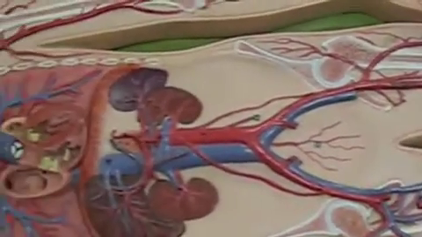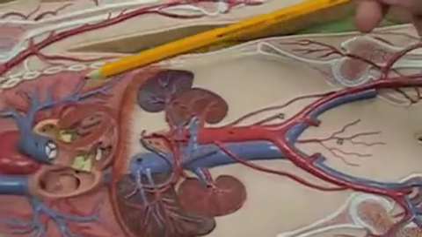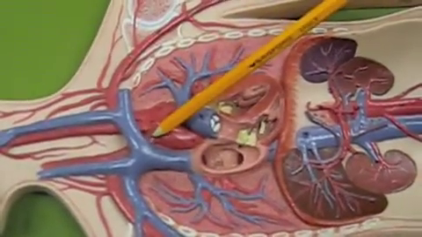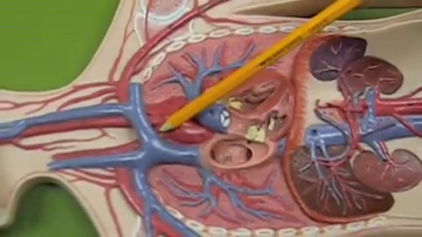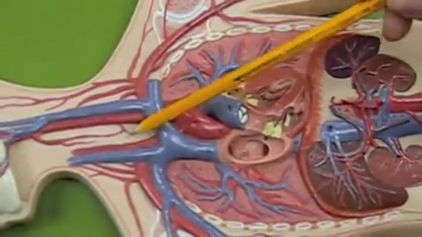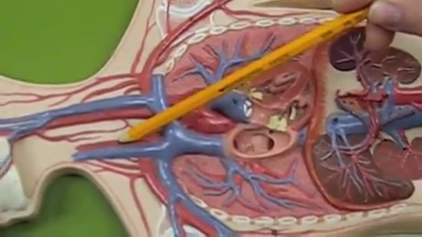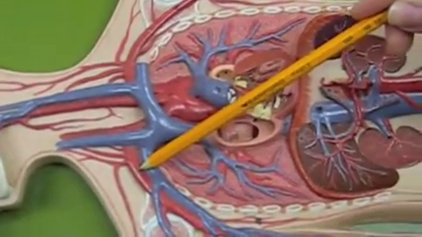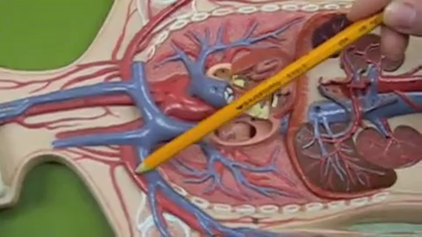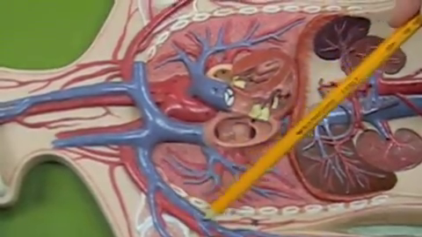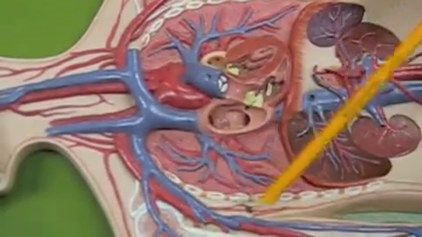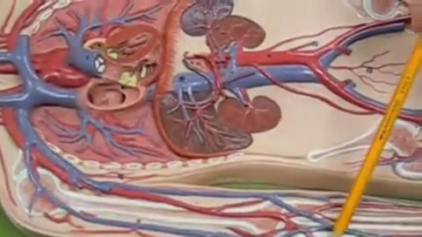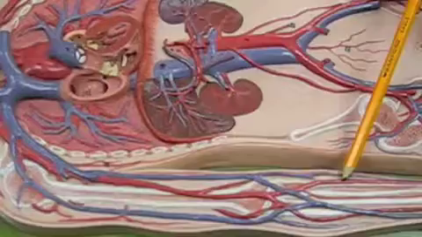Some of the arteries to note back from the heart, you have the aortic arch. On the first branch on the right side is the brachiocephalic trunk, which then becomes the common carotid artery and the right subclavian artery, which then becomes the axillary artery, and then the brachial artery. The brachial artery branches into the radial and the ulnar arteries.